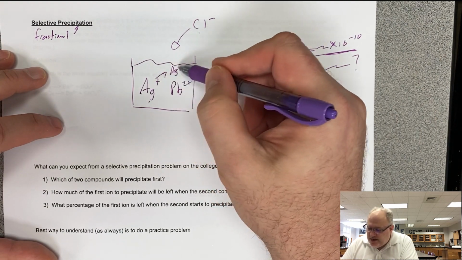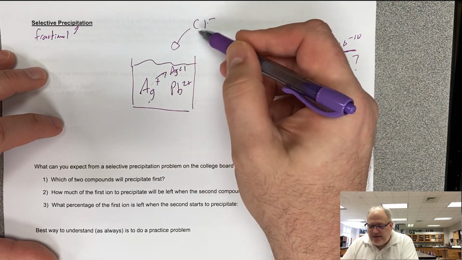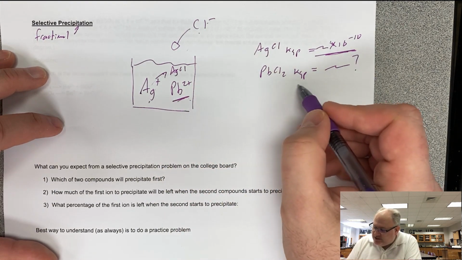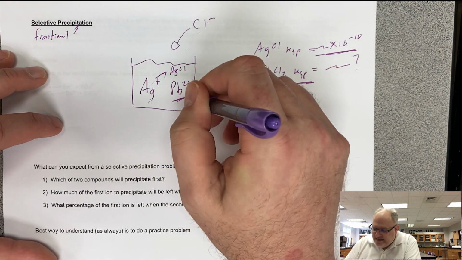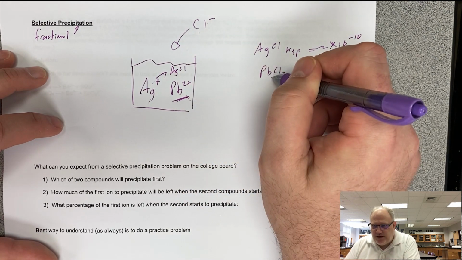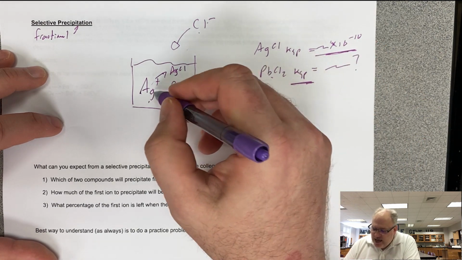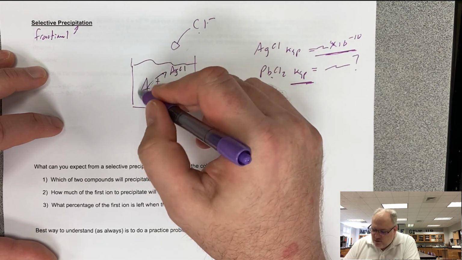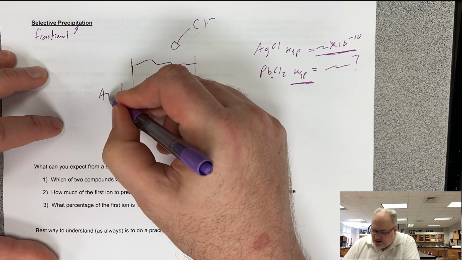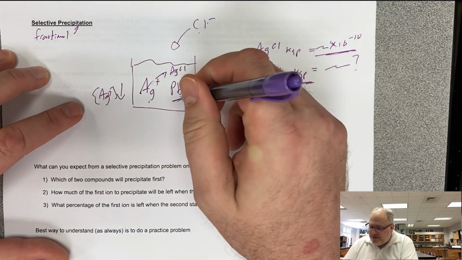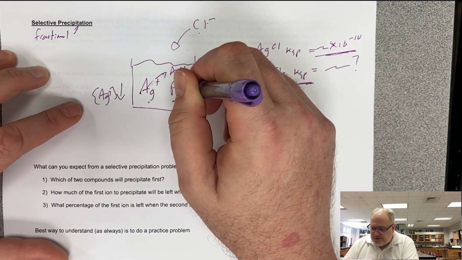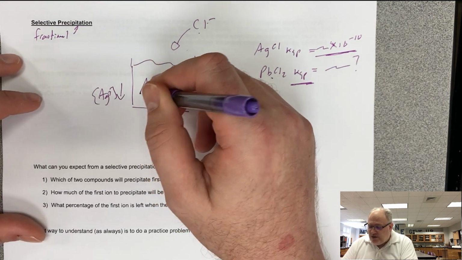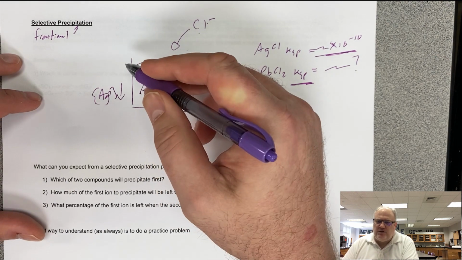As this keeps on precipitating out, eventually the amount of Cl- that you add in here will equal the amount of Cl- that Pb2+ needs to reach its KSP. And at that instant, Pb2+ will start precipitating out. So what they'll often ask you is, this Ag+ has been precipitating out this whole time, so you're losing more and more Ag+, so the Ag+ concentration is going down. And they say, well, the instant that this starts to precipitate, how much Ag+ is still left in there? They'll ask it that way, or they'll say, what percentage of Ag+ do we have from the start?